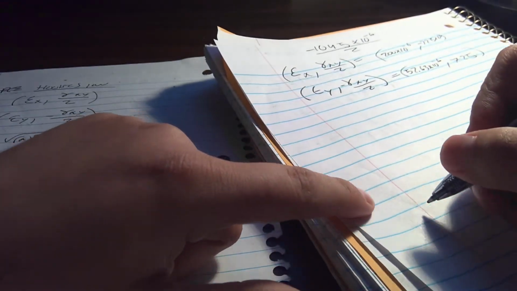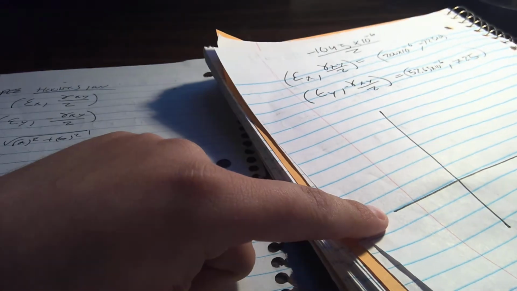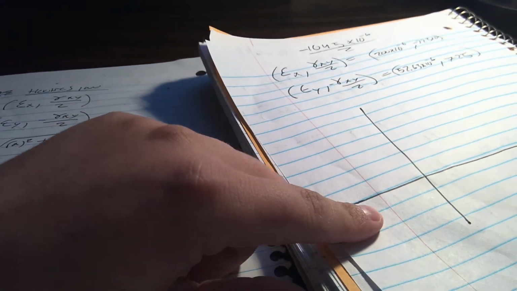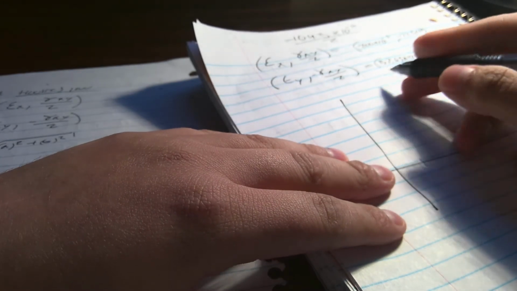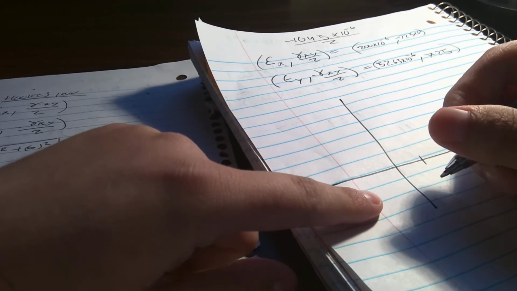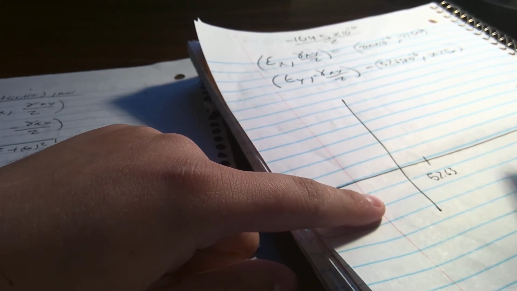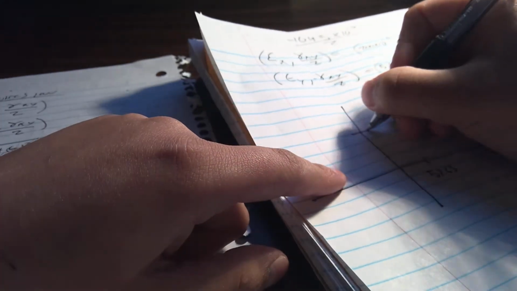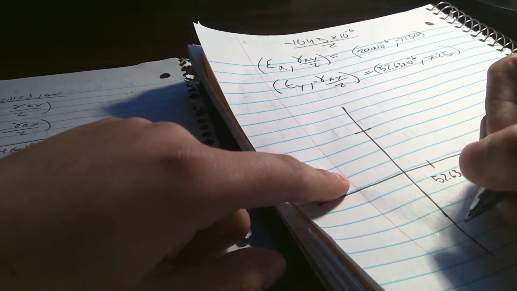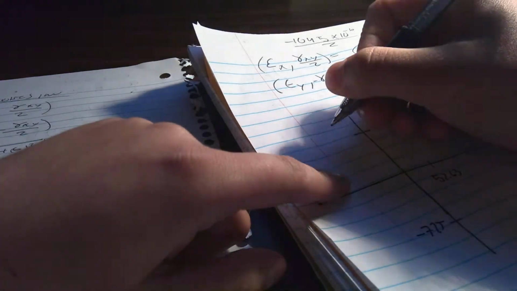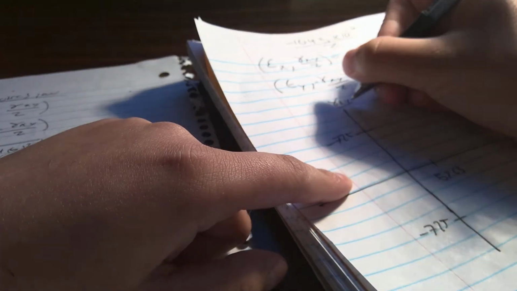Okay, so now we draw our Mohr's circle. 52.63 will make 725 right there, negative 725 right here, so over 2.